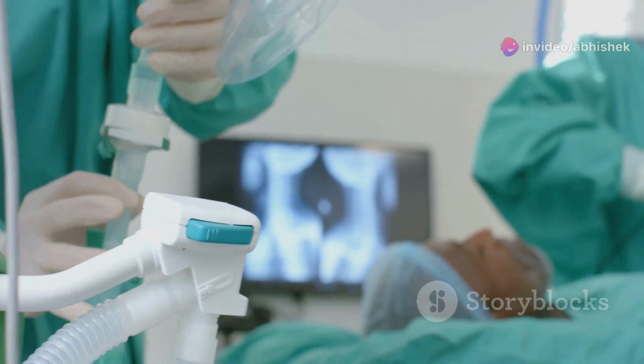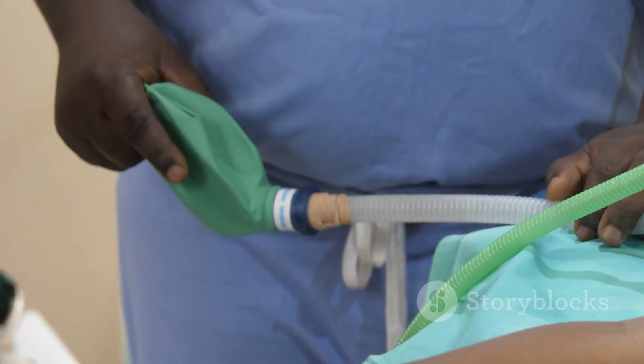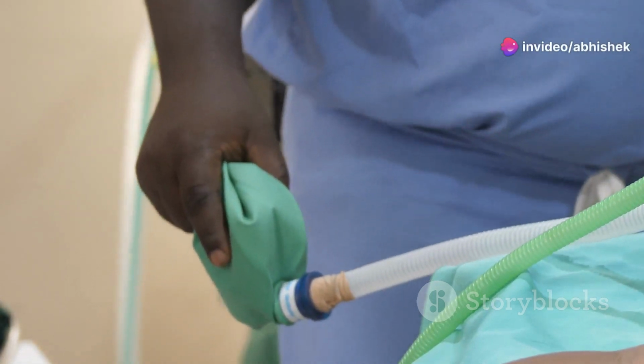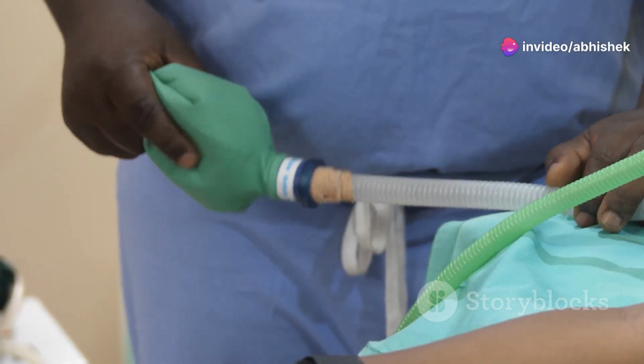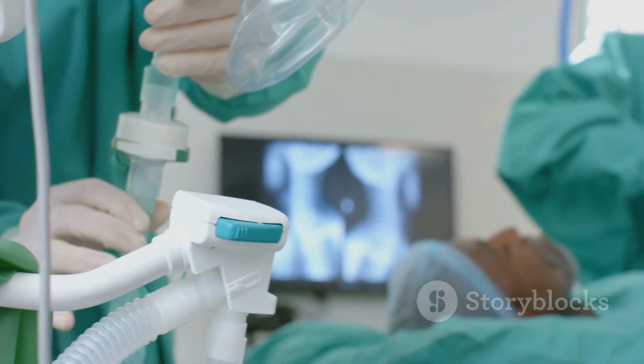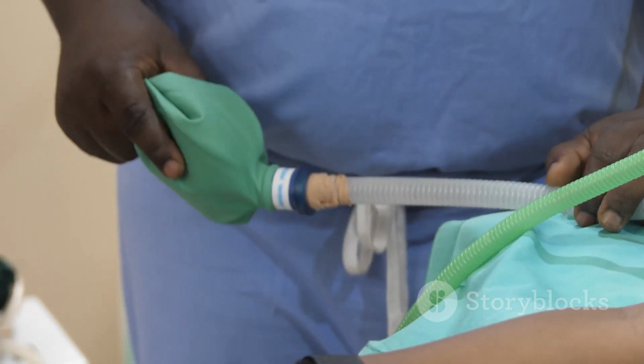The final component we'll discuss today is the suction system. This might not be the most glamorous part of the anesthesia machine, but it's certainly essential for maintaining a clear airway. During surgery, patients can't cough or clear their throats like they normally would, so we need a way to remove any secretions or fluids that might build up. That's where the suction system comes in.